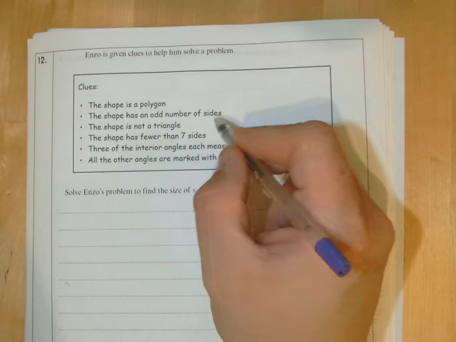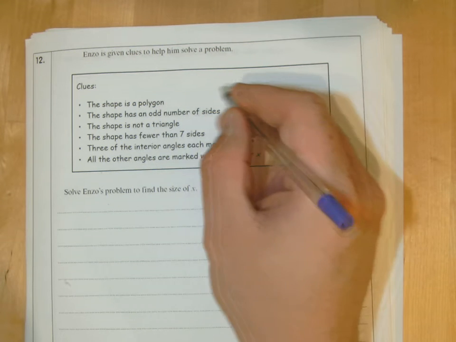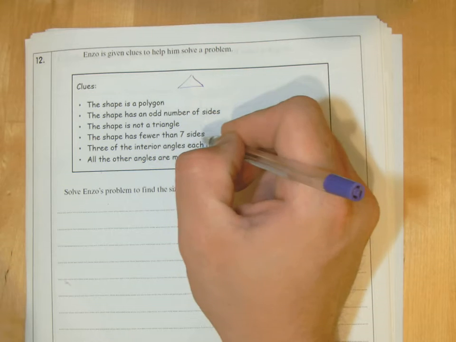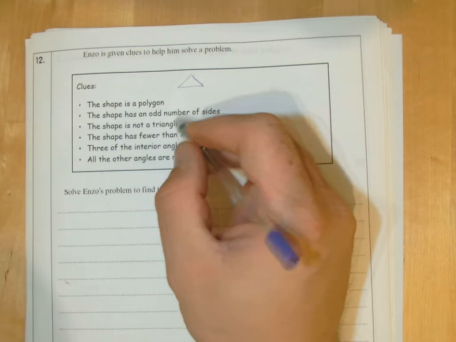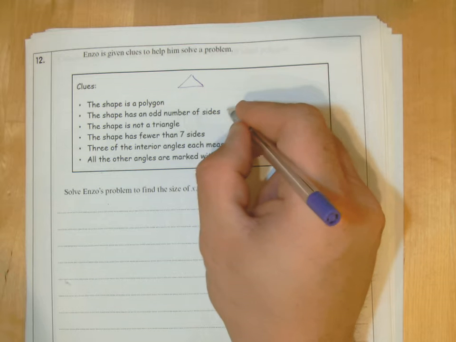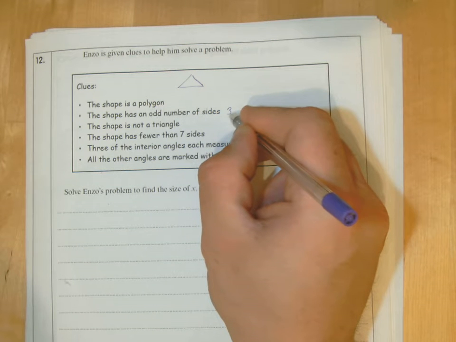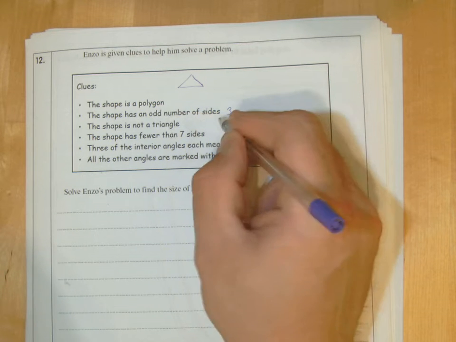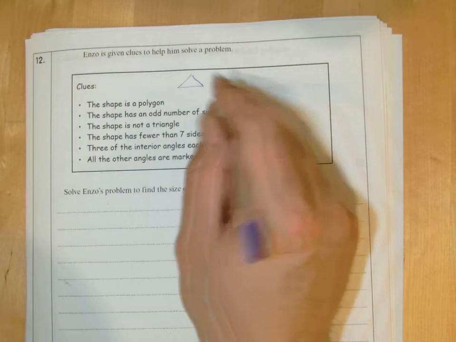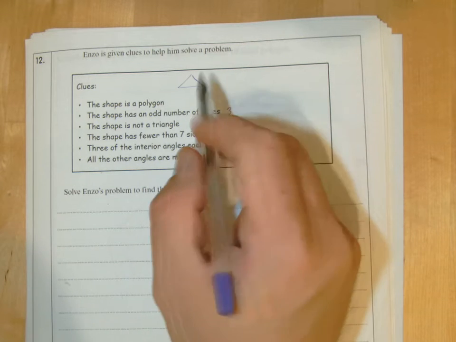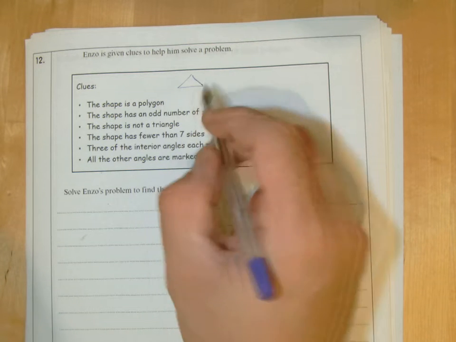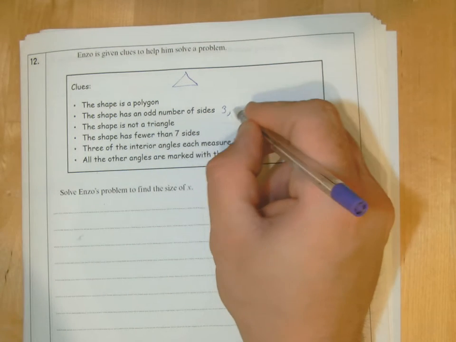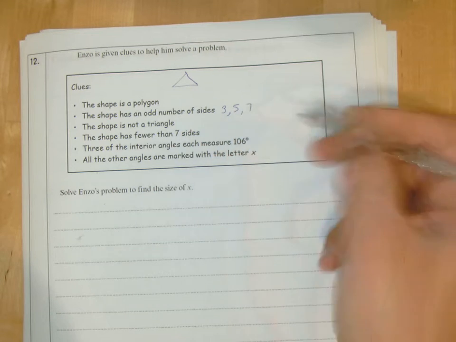Now, it's got an odd number of sides. So if you think about it, a polygon is just a straight-sided, closed shape. So a triangle is an example. It's got an odd number of sides, so it could have 3 sides, couldn't it? It can't have less than 3 sides, because if you go less than 3 sides and it's odd, it's going to be 1 side, and 1 side is a straight line. That's not a polygon. A polygon is a closed shape, right? With straight sides. So it could be 3 sides, it could be 5 sides, it could be 7 sides, and so on, right?